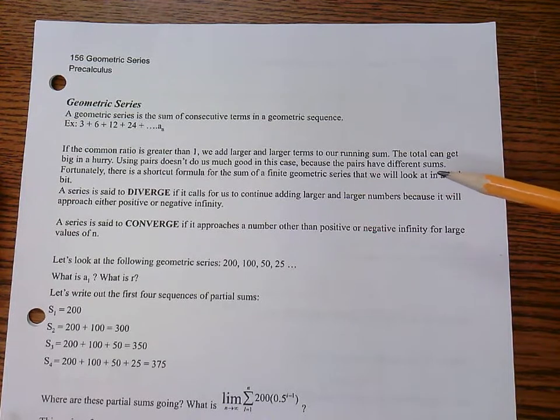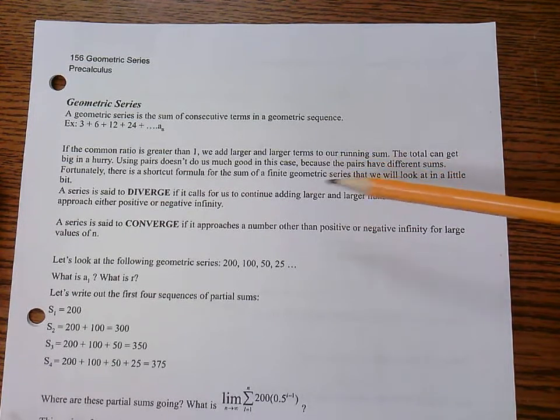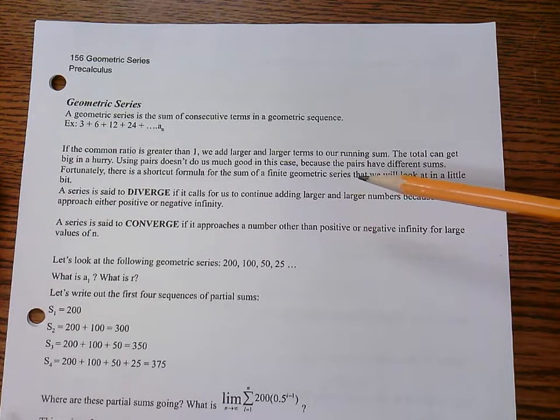So we can't use that same formula that we used with arithmetic. Fortunately, there's a shortcut formula for the sum of a finite geometric series. We're not really going to use that because we have calculators, but we are going to use the infinite one that I'll show you in a minute.